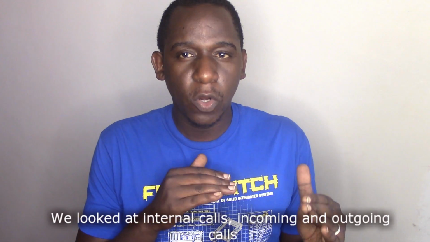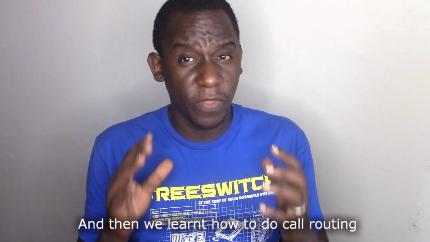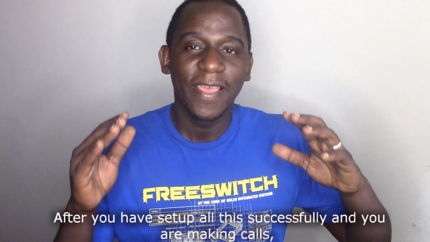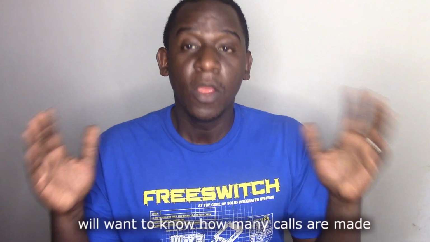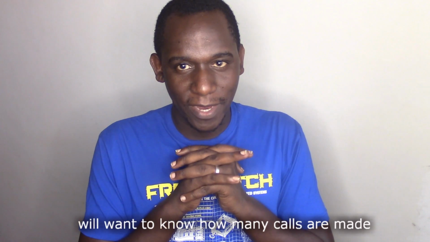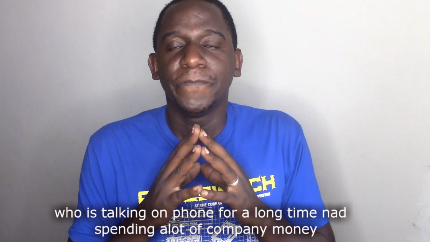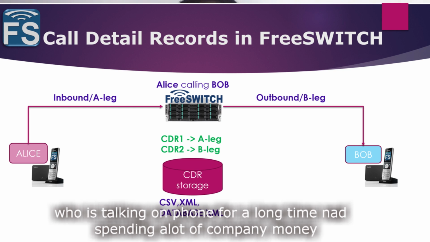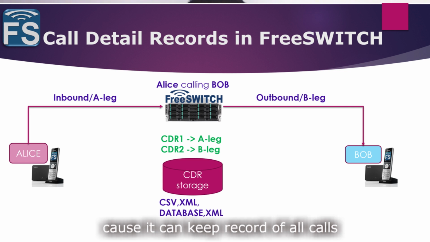Of course, we looked at internal calls, incoming and outgoing calls, and then we saw how to do the routing and all that stuff. But if you've routed these calls and you're enjoying talking to others, somebody from the finance department or the administration department will want to know how many calls are being made, who is answering their phones and who is not, who is talking too much on the phone, who is spending the company's money, and all these things FreeSWITCH can handle because it can keep records of all the calls that are made.